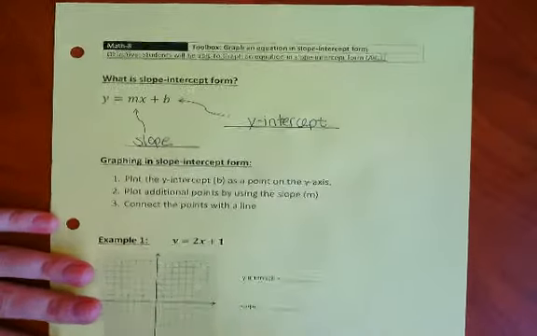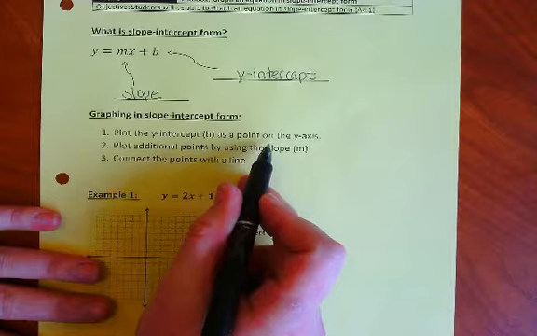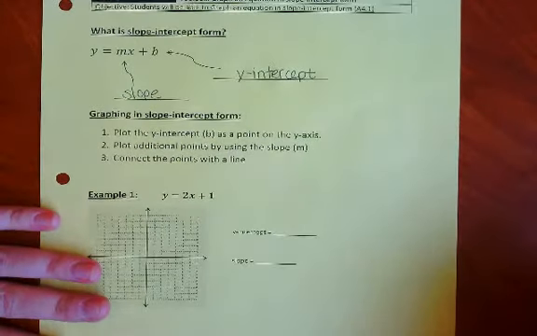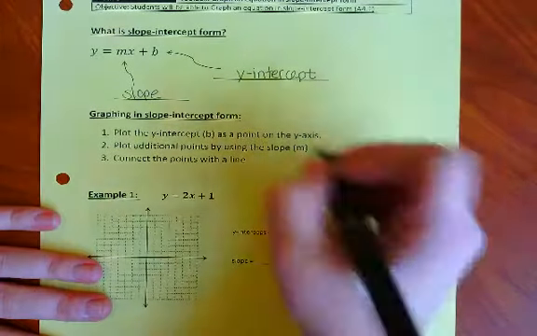So once those are identified, we're going to plot the y-intercept as a point on the y-axis. Remember, the y-axis is the vertical one, the one going up and down. Then plot additional points with the slope m.